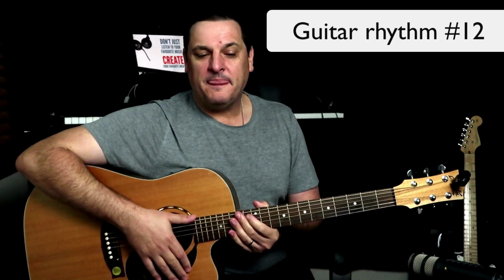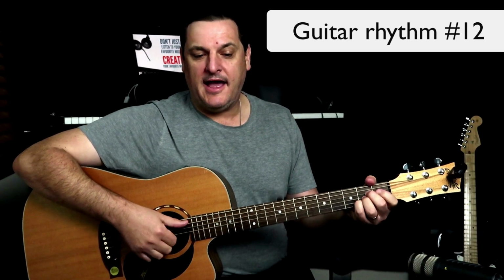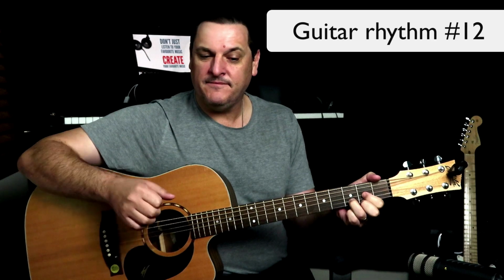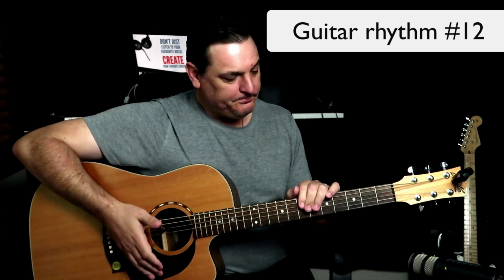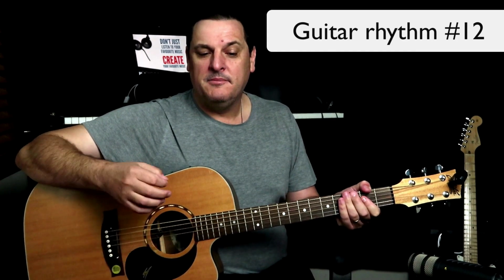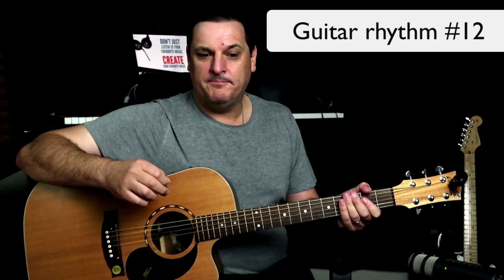For this guitar rhythm, we're going to look at playing an A, an E, an F sharp minor. So we do have one bar chord in this, and a D. With those chords, instead of just doing normal strumming, we're going to mute the guitar and give it more of a driving sound. It will be all down strumming, and if you have a pick, you can grab a pick and use a pick for this as well if you like.